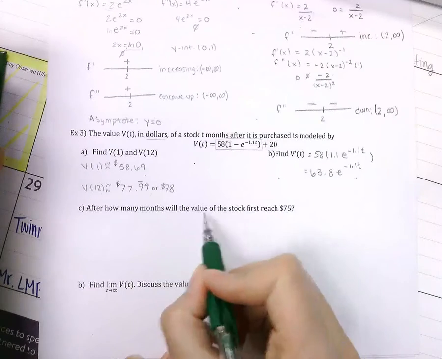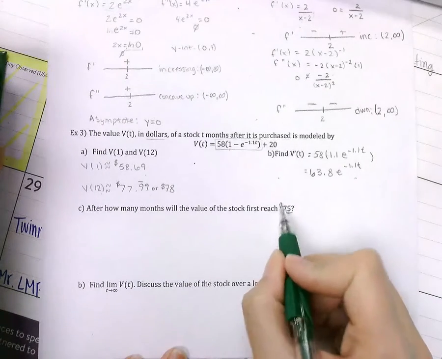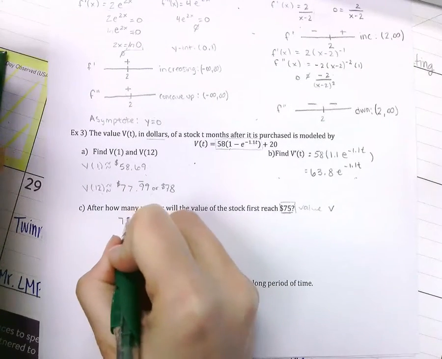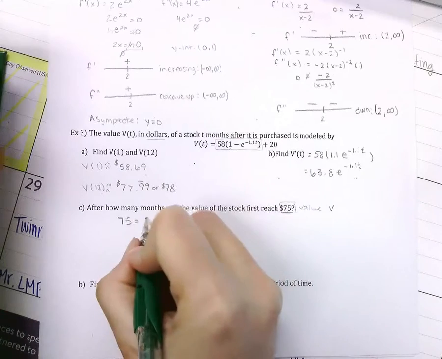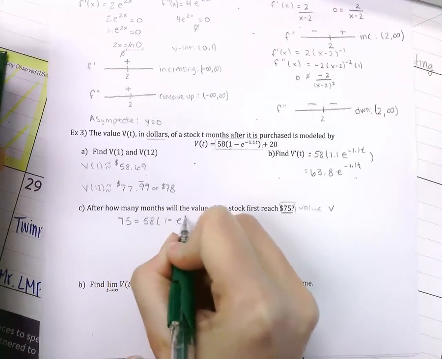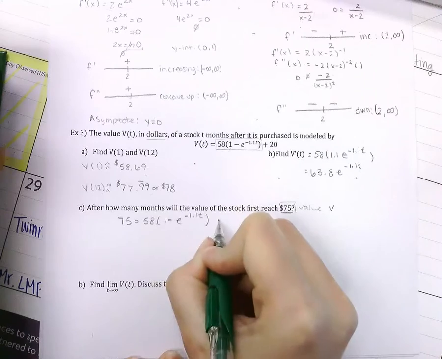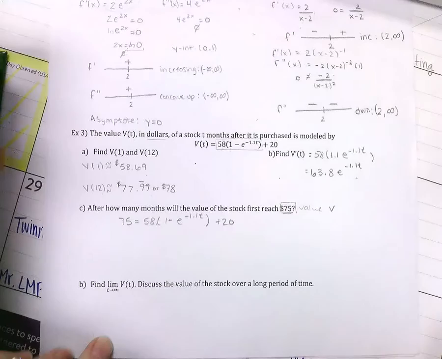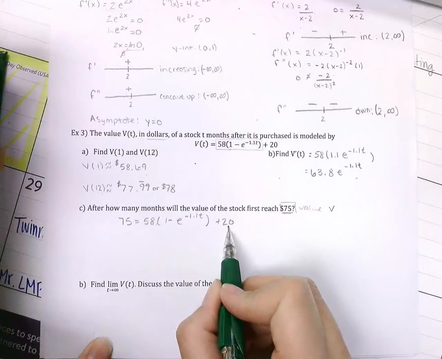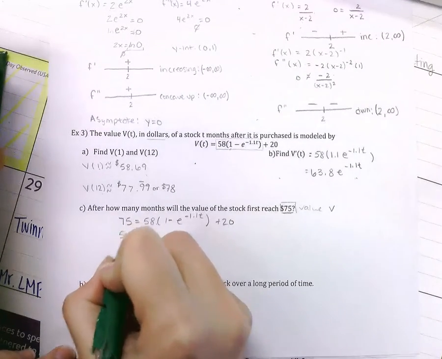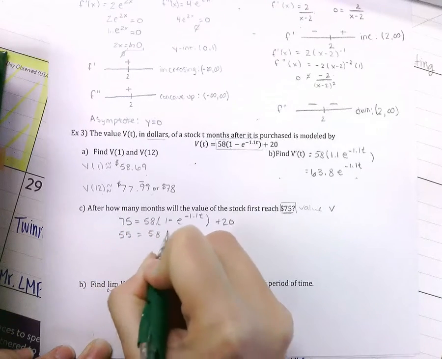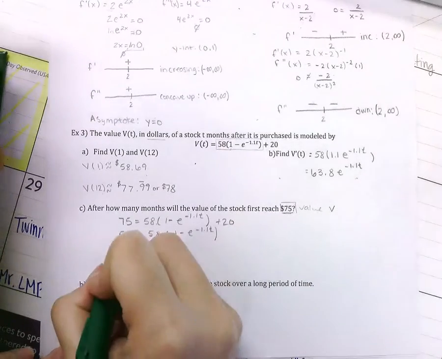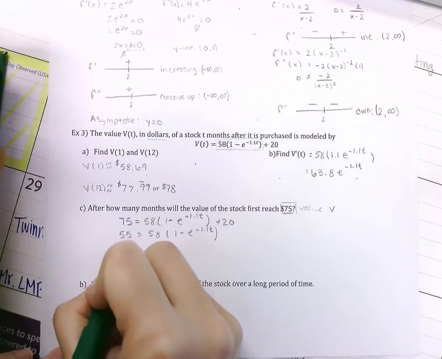All right, after how many months will the value of the stock reach $75? So this is a value, this is a V, so you're going to plug that in for V of t into your original equation and solve. So we're just kind of working on solving. It's like algebra 2 stuff. So first step would be to subtract 20. So 75 minus 20 is 55. Then divide and you get 55 over 58. I'm just going to leave it like a fraction.